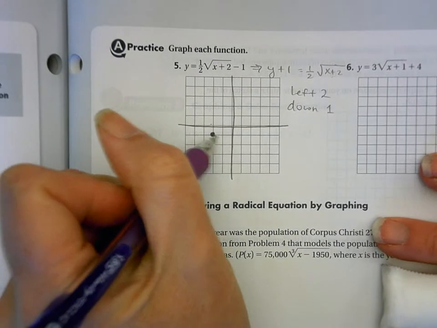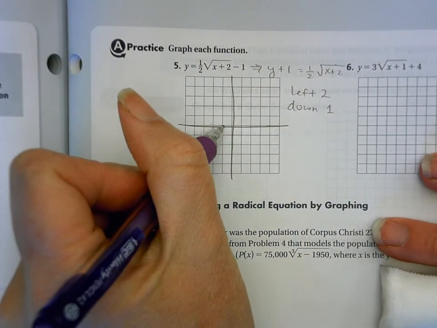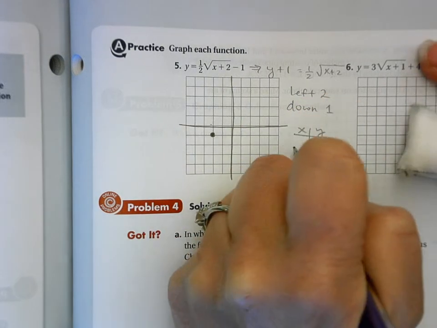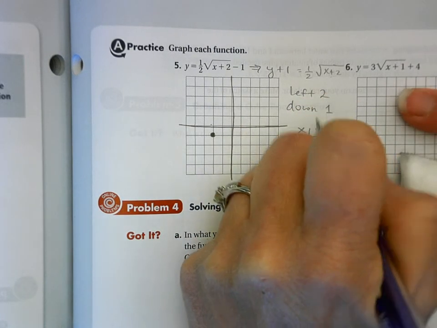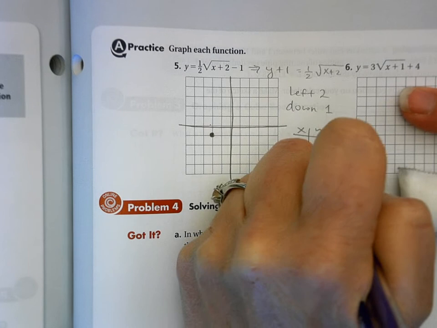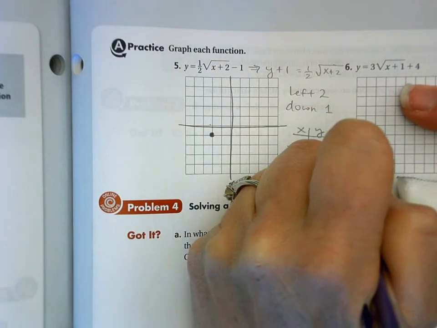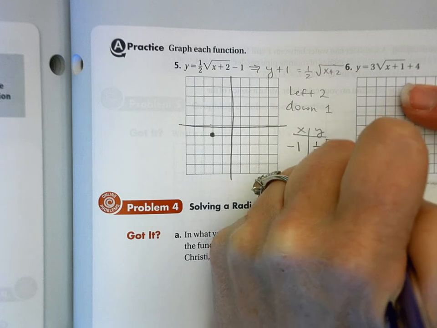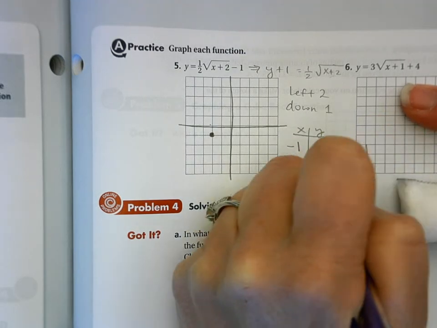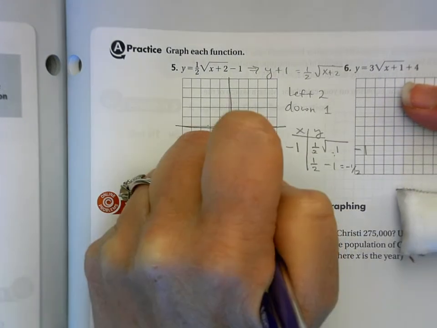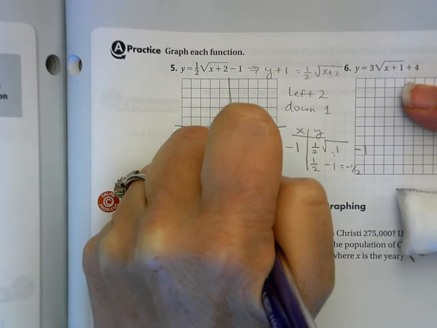I always want to plug in one number to the right, so I'm going to plug in -1. So here I'm going to have 1/2, and then -1 plus 2 is just 1, and then minus 1. So half of 1 is 1/2, minus 1, which is -1/2. So that means I'm going to go -1, -1/2.